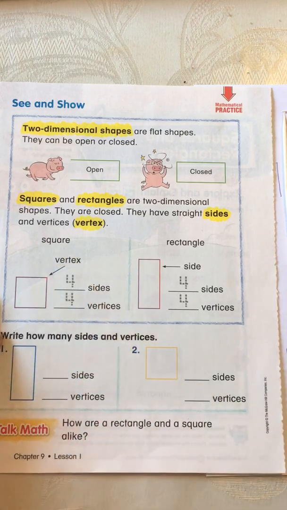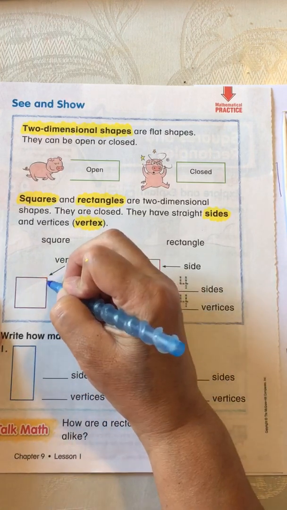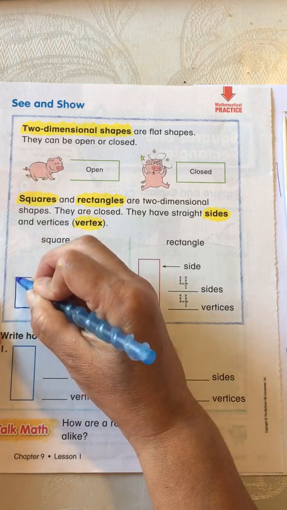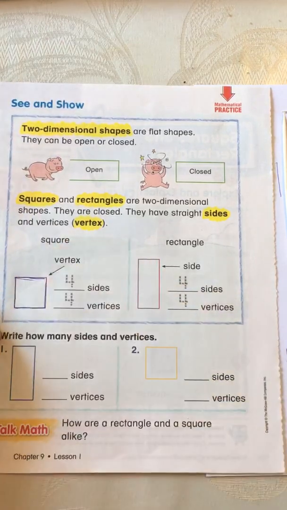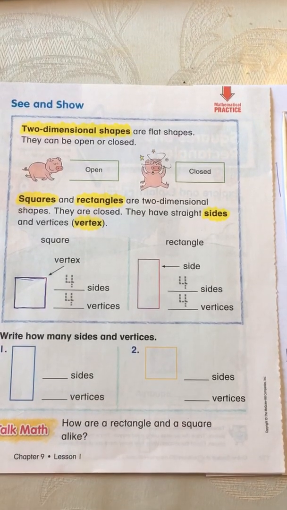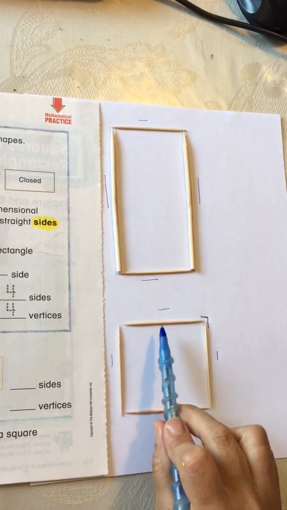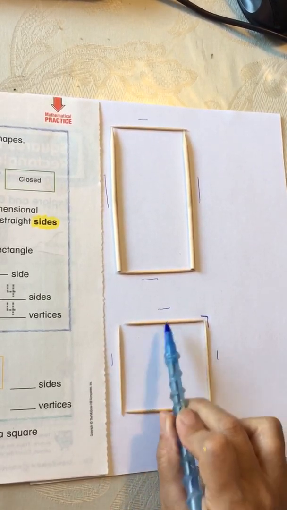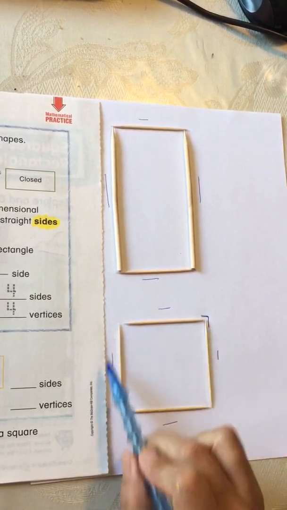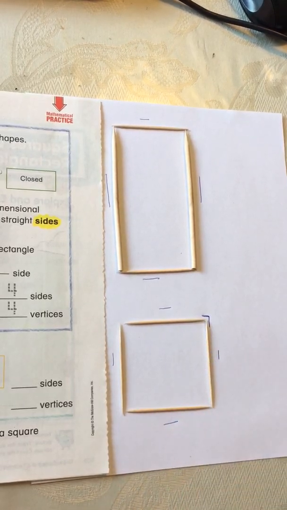The important thing about a square is that all the sides are the same, just like I did with my toothpick. My toothpicks, here I have 4 toothpicks that are the same. When I put them together, they make a square.